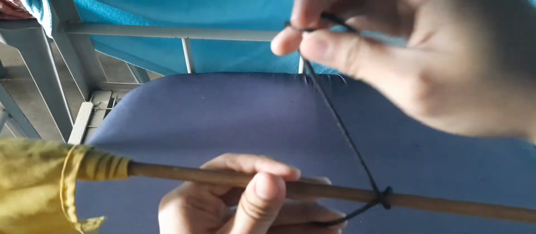Next up, let's talk about clove hitch. Clove hitch is used for securing a line to a pole. It's just easy. So your working end, lay it on top like this, cross this up and cross, then you go in.